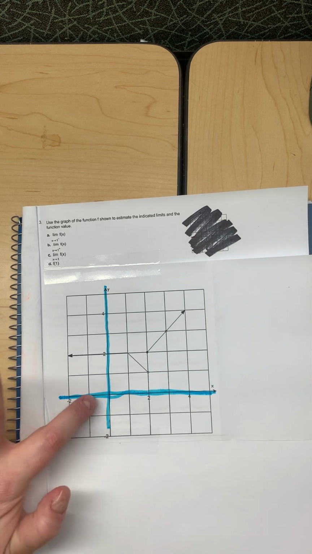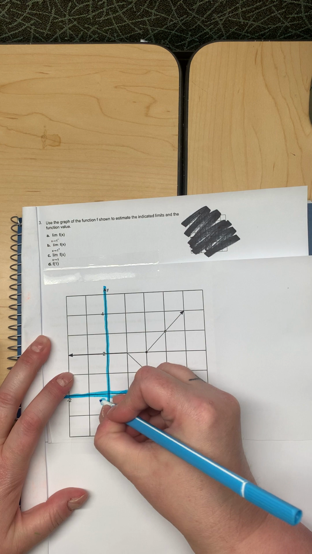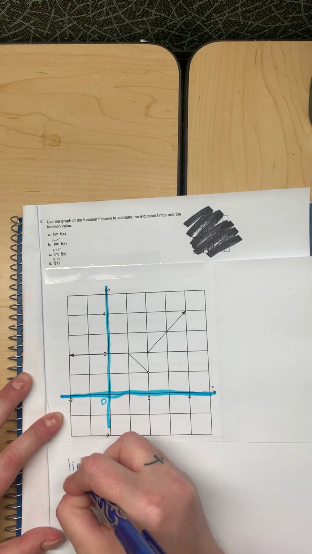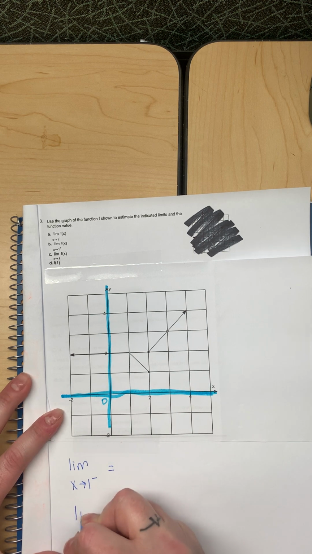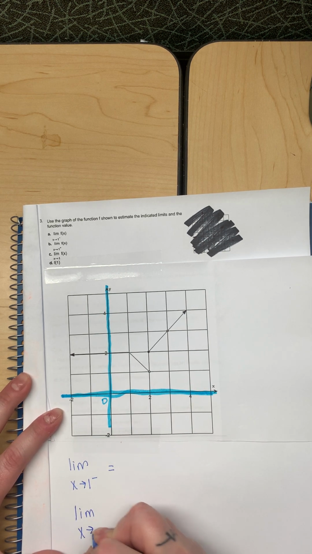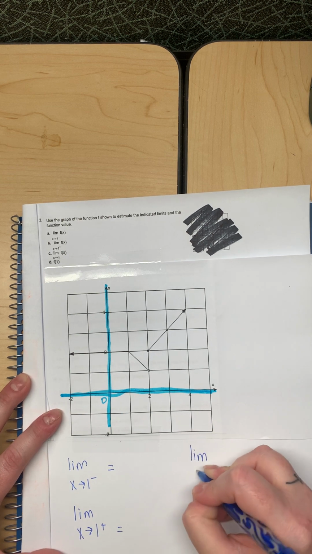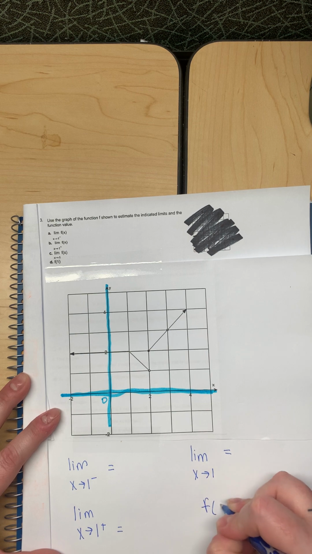And then right here in the middle where the X and Y cross, that's the X value and the Y value of 0. Okay, so let's look at what this problem is asking for. This problem is asking for the limit as X approaches 1 from the left, the limit as X approaches 1 from the right, the limit as X approaches just 1, and f of 1.